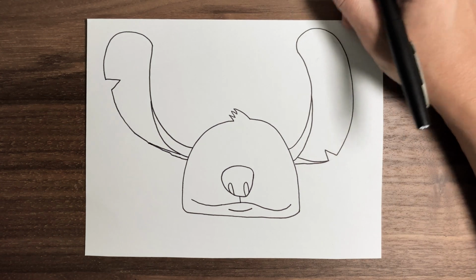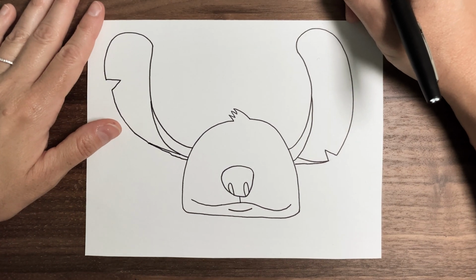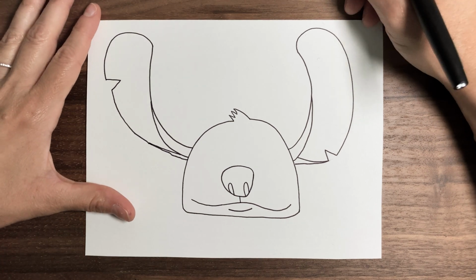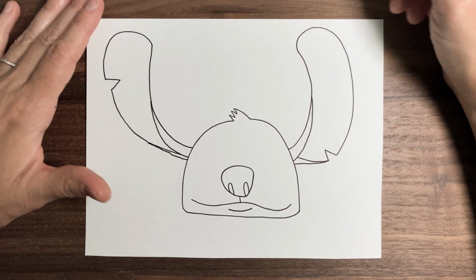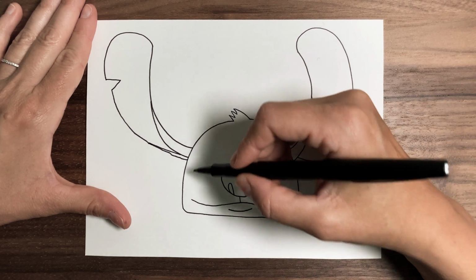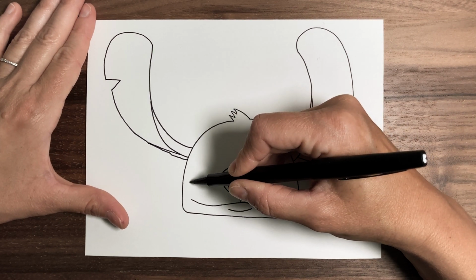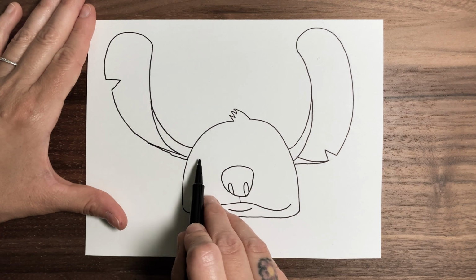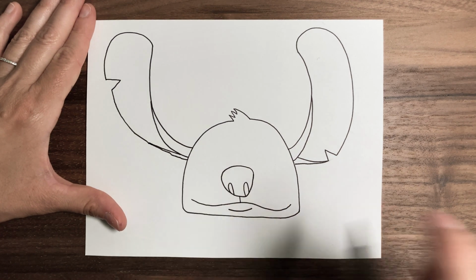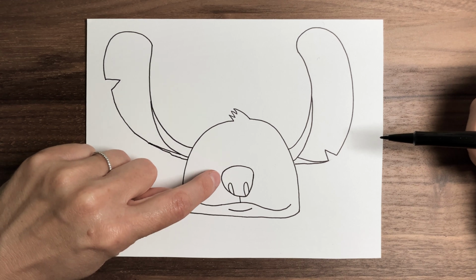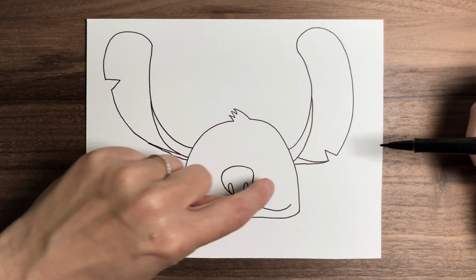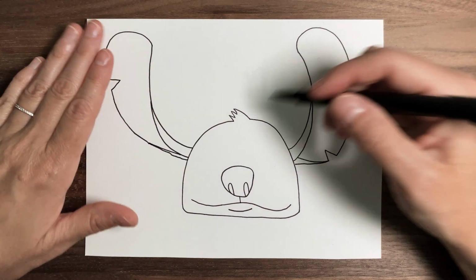Now the eyes. They're very big eyes, okay? But they kind of have a unique shape to them. I'll start with this one. You want it to be a little bit taller than his nose. So when I draw it, I'm gonna draw it about this big, okay? Just to let you know, and about that big.